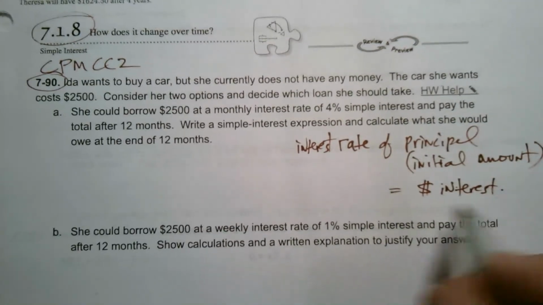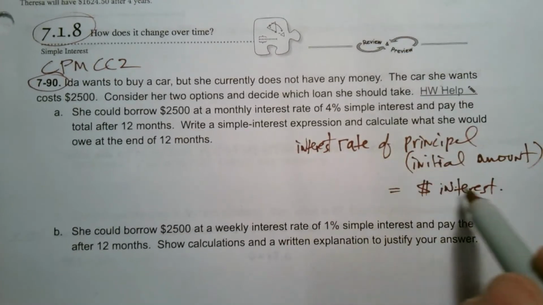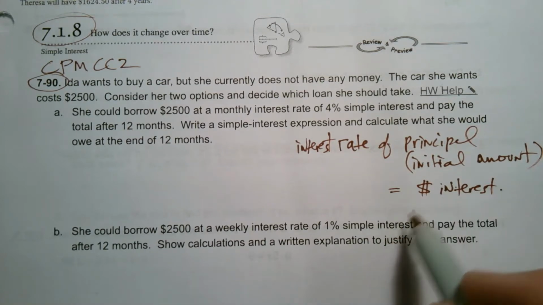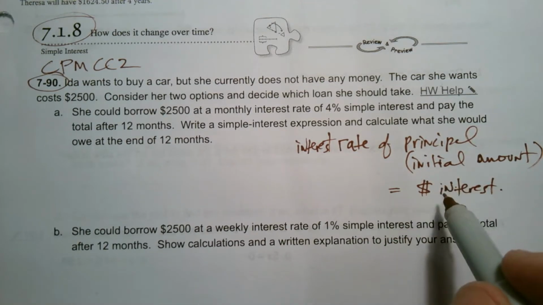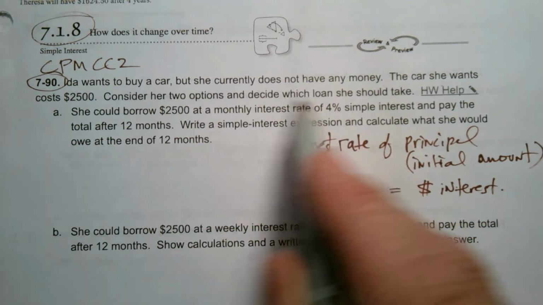Your interest rate of the principal equals the interest. That's the money amount. And then that is what you owe, depending upon how many months. In this case, 12 months. So it's a monthly interest rate.